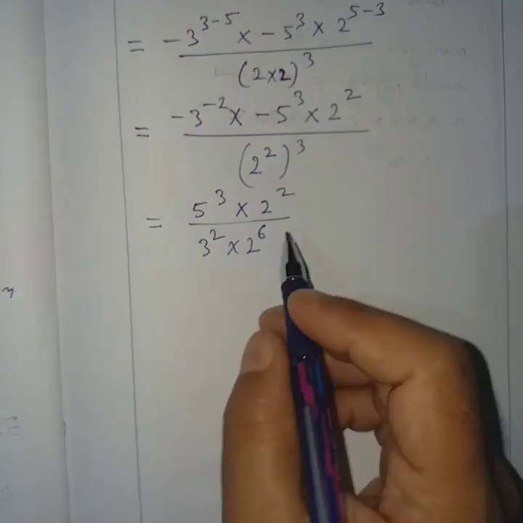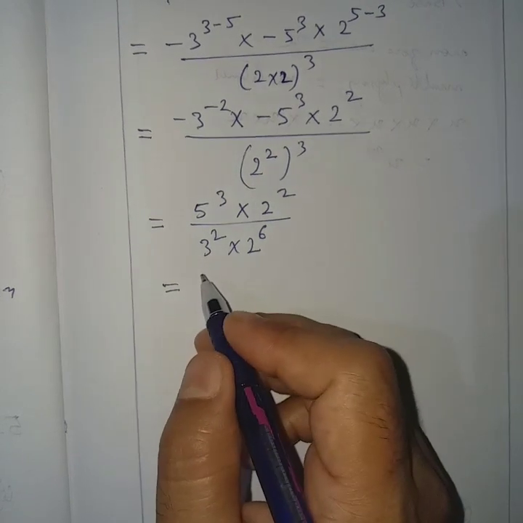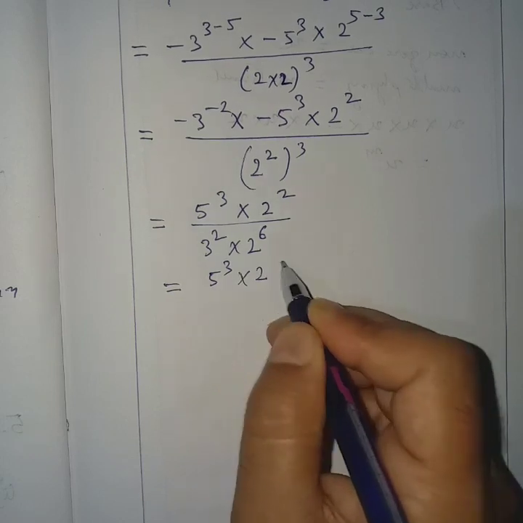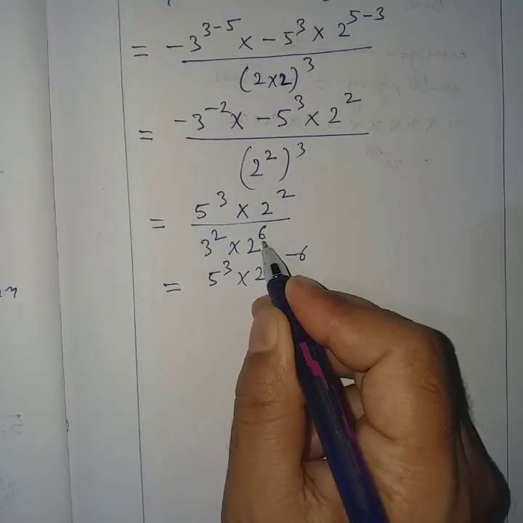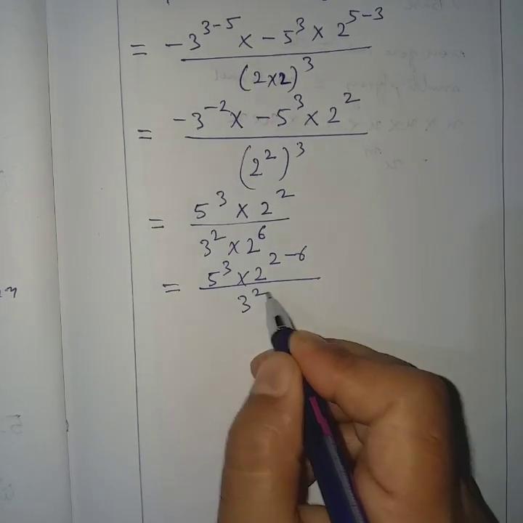Now you can see these two have the same base, so again we can apply the laws. 5 cube into 2 to the power 2 minus 6, by 3 square.